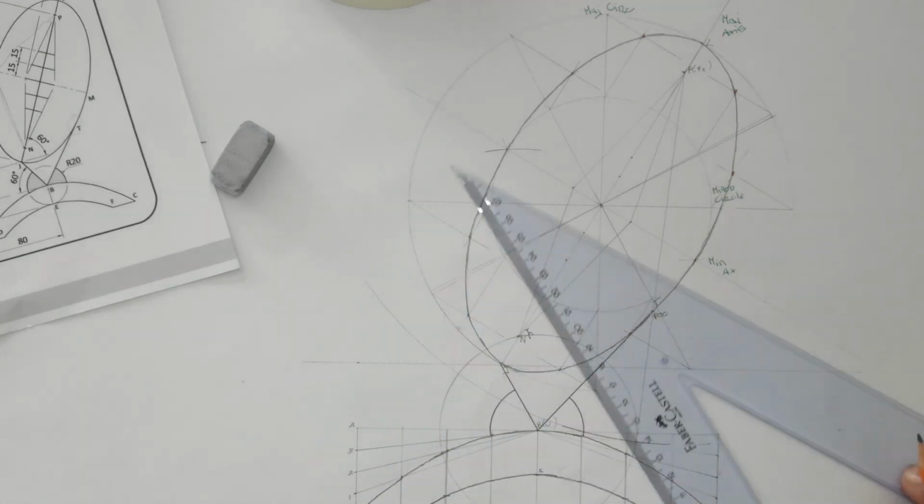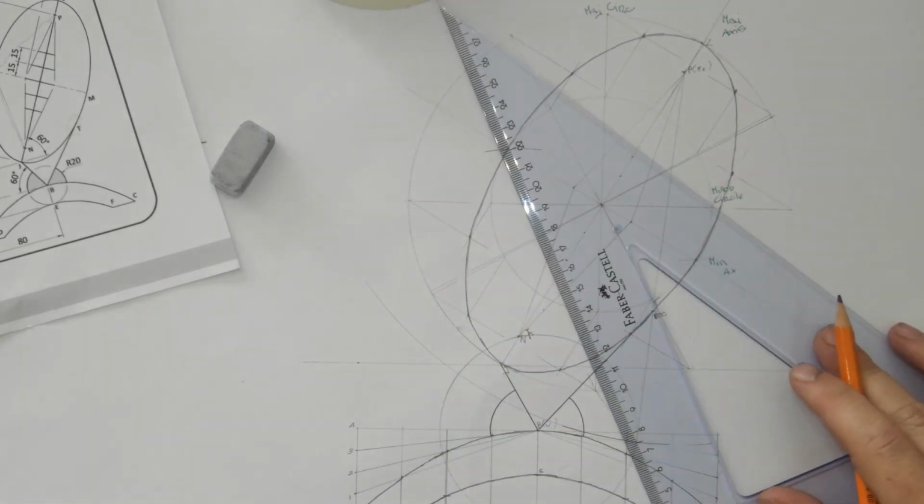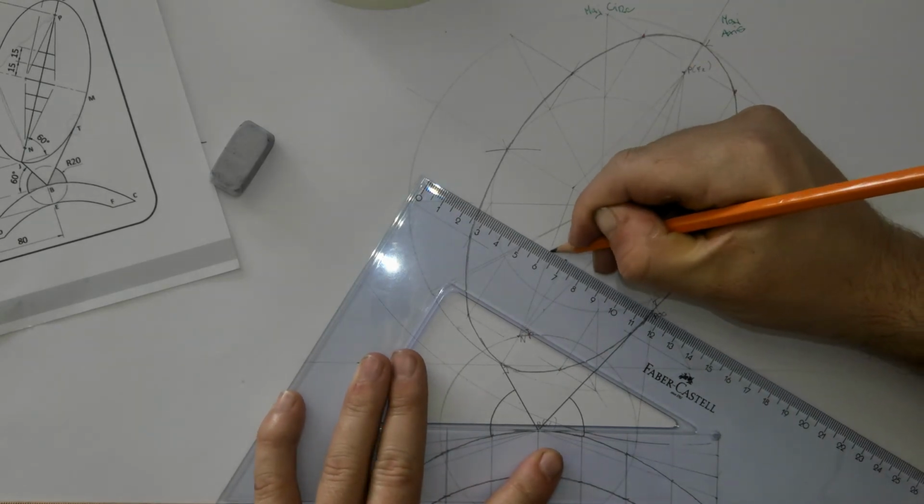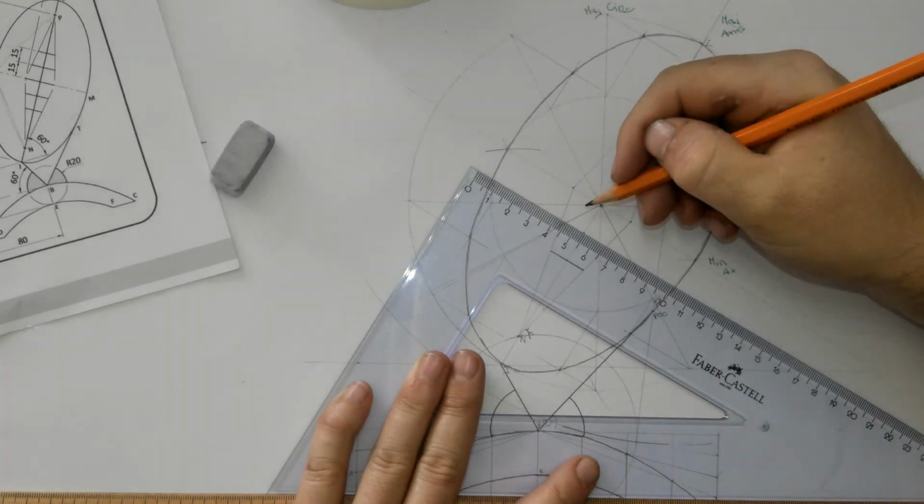Now what I can do is go up here and heavy this in. This is parallel to the minor axis.